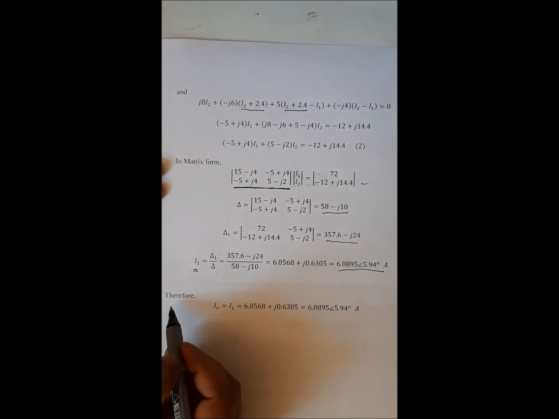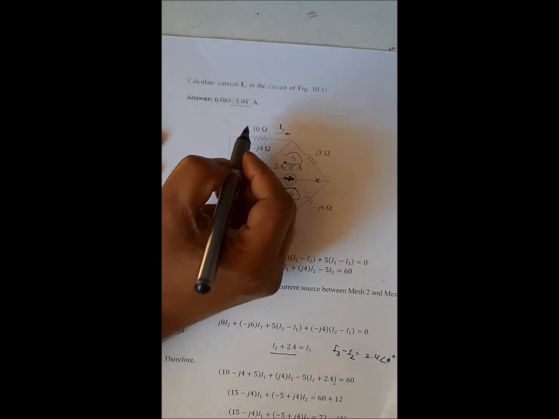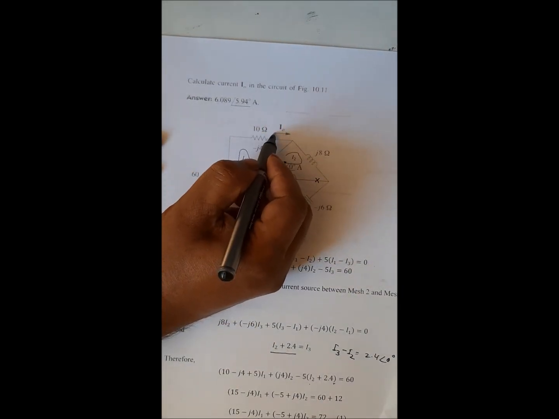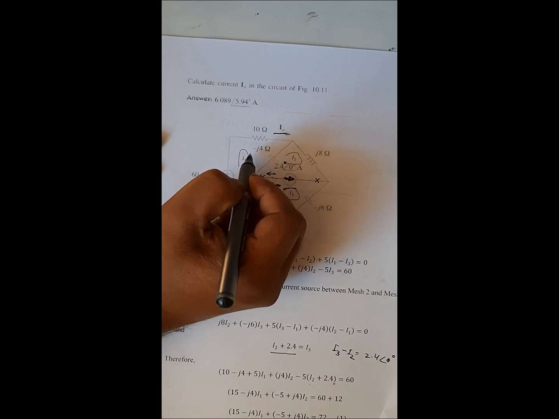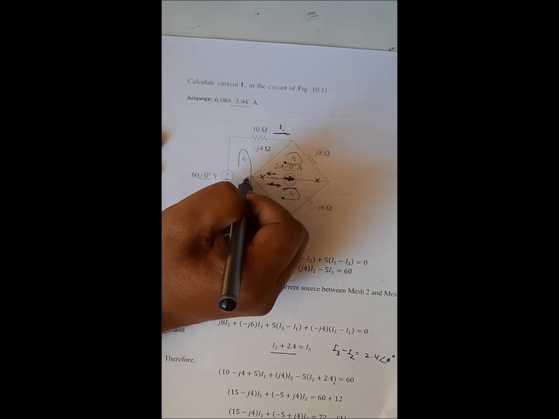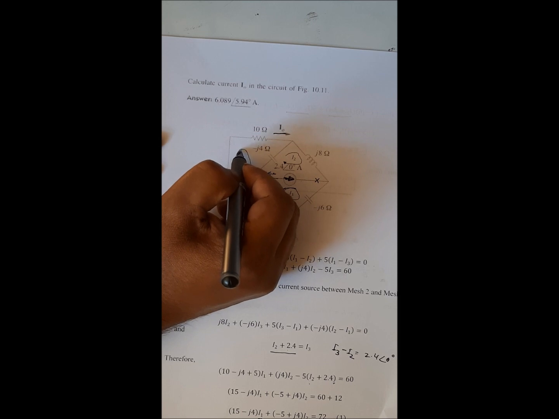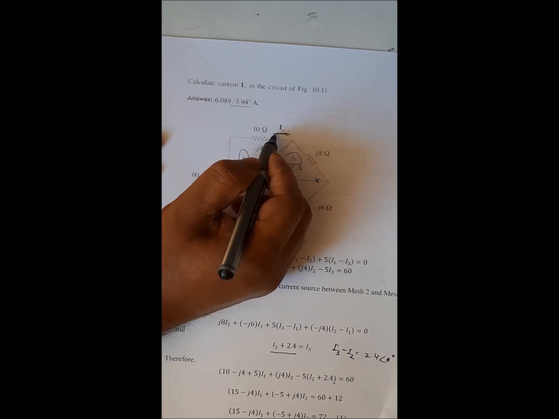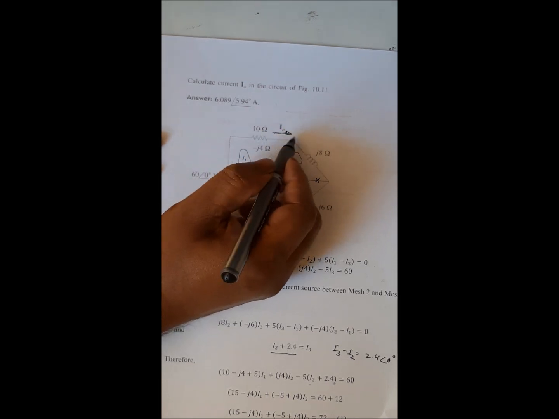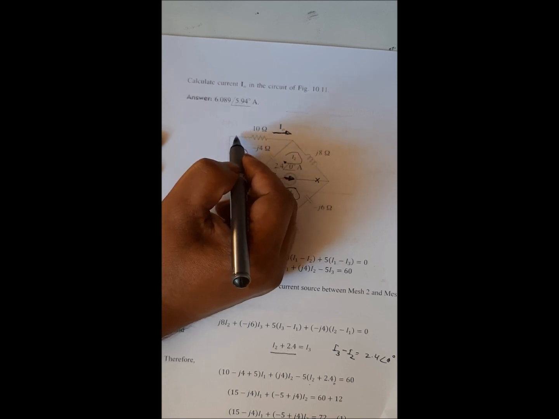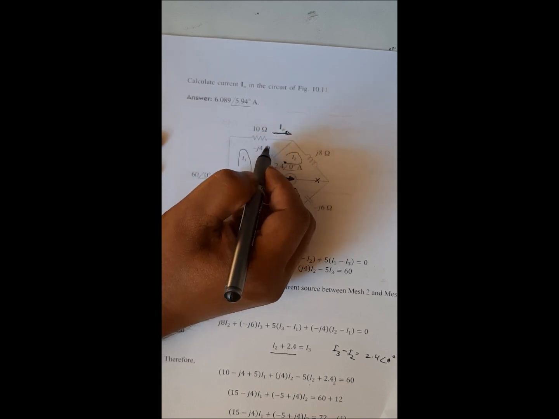Therefore in this case we have to find IO. IO is the component current in the 10 ohm resistor. So basically IO is equal to the mesh current I1, because I1 passes through this 10 ohm resistor, entirely shared by this 10 ohm resistor. So you see I1 and IO will be the same.